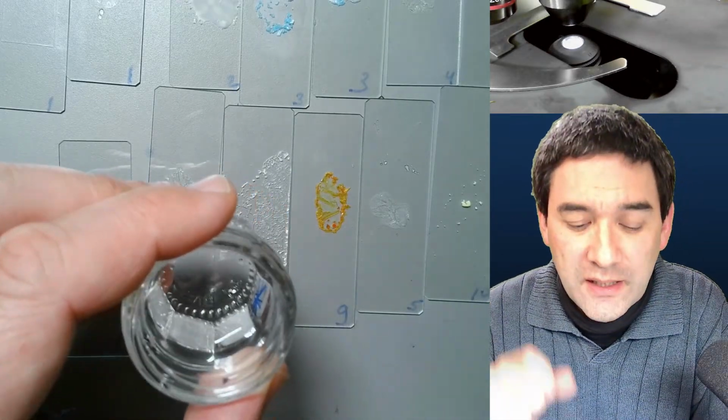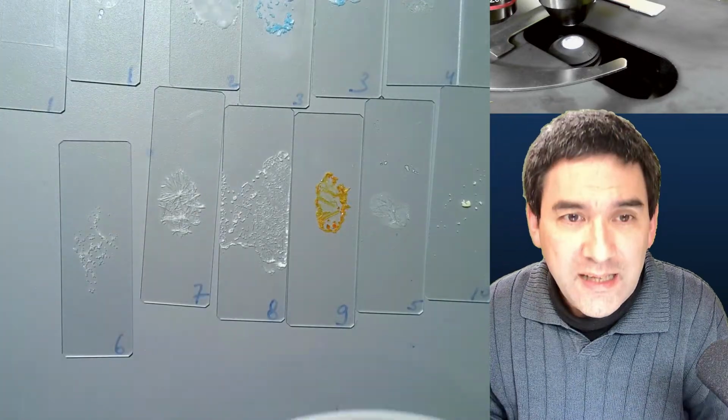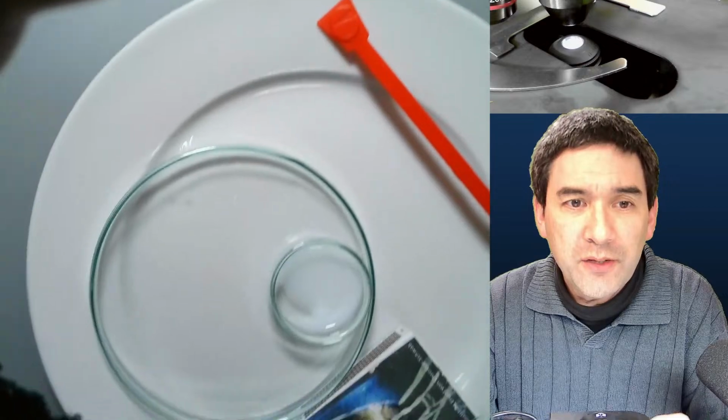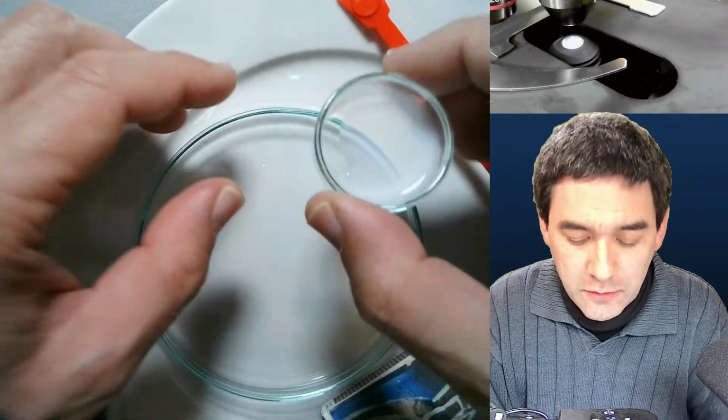Okay, so this is something that I would like to show you now, the effect of surface tension. It's just a simple demonstration that some of you might already know. Okay, here I've got some liquid soap, just for washing your hands.